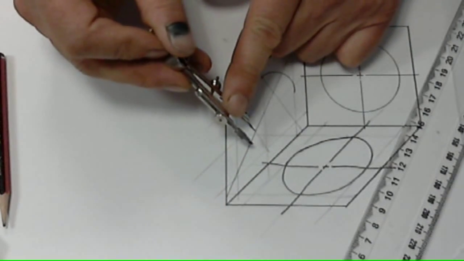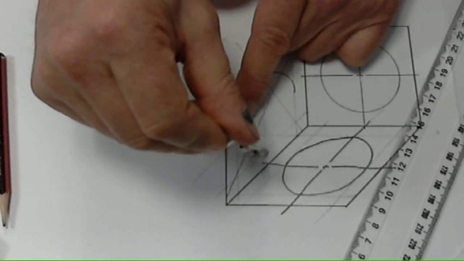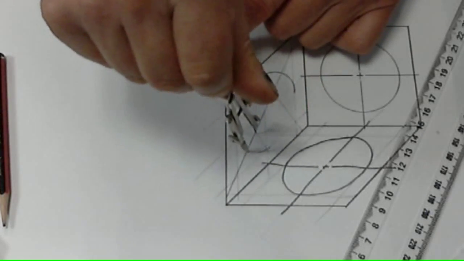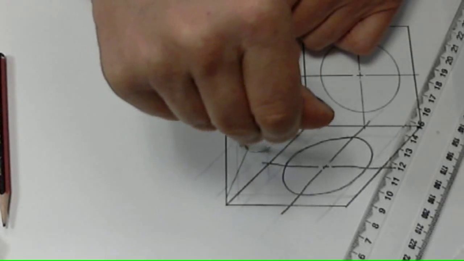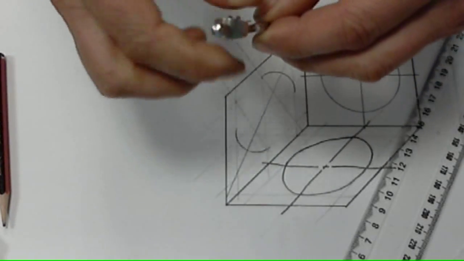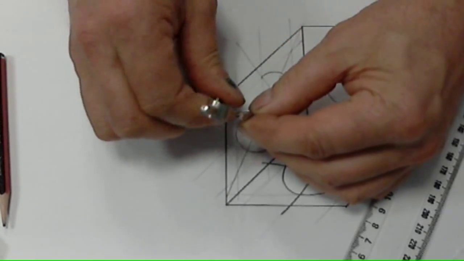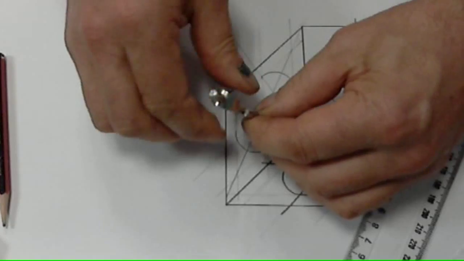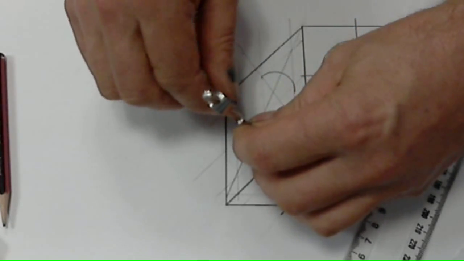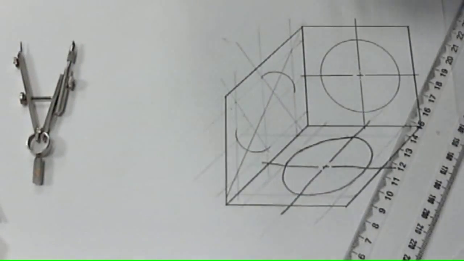Should be able to use more or less the same radius on the top here. And open the compass up. It looks like I need the bigger one.